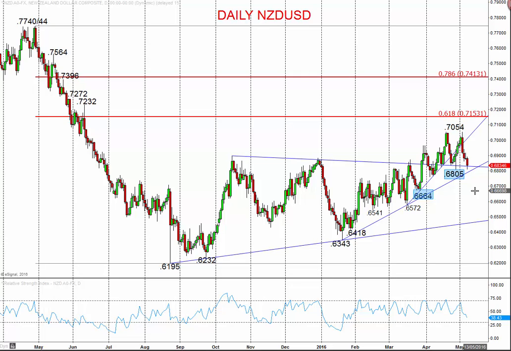So New Zealand dollar and Australian dollar certainly setting up more negative. Australian dollar already made its bearish statements. New Zealand dollar poised to make similar negative statements into mid-May.